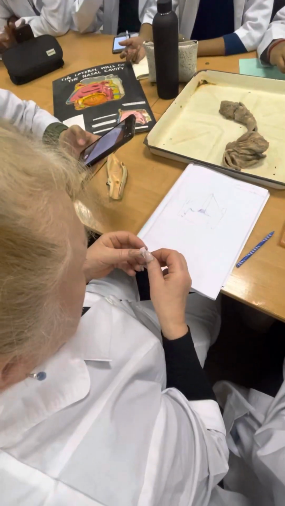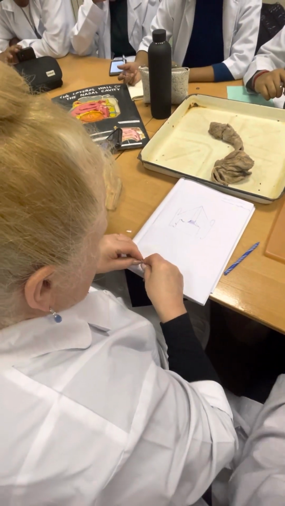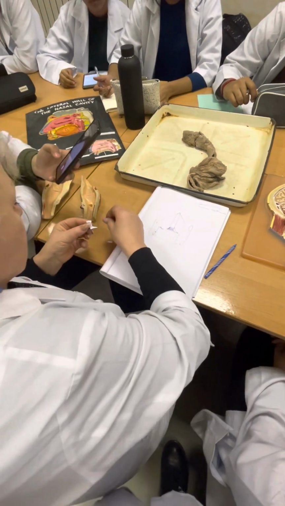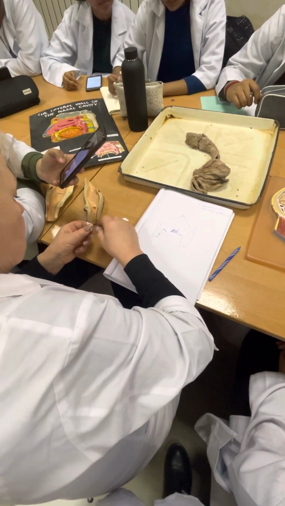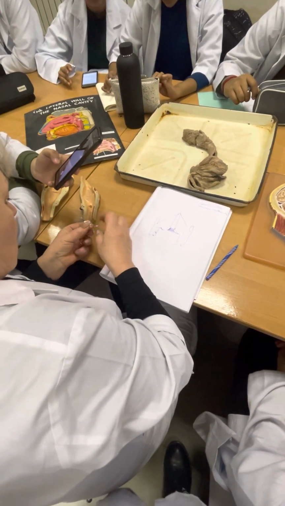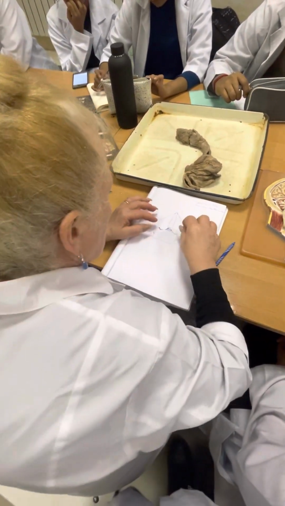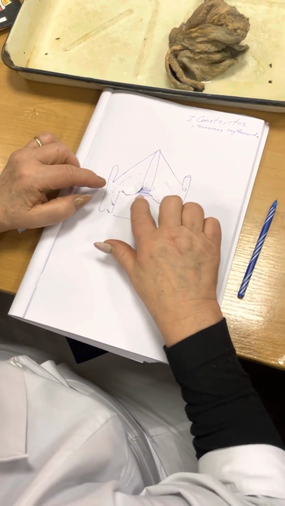For example, here is one arytenoid cartilage, and here will be another arytenoid cartilage. Do you see? Between them is the muscle.